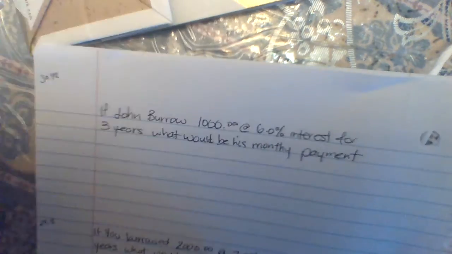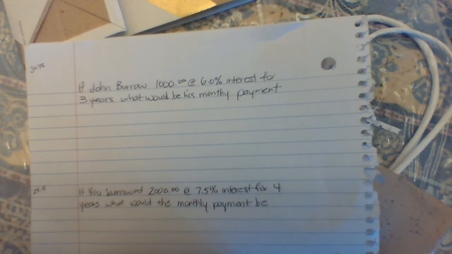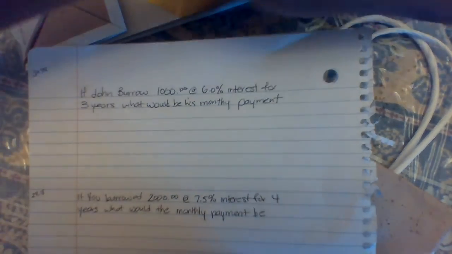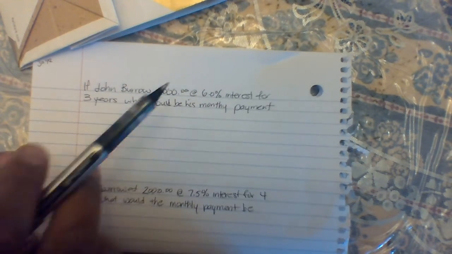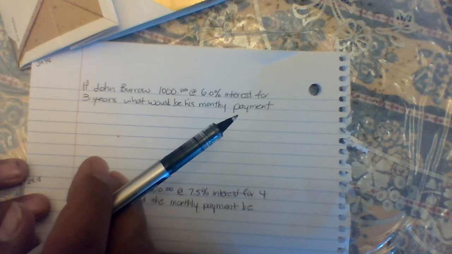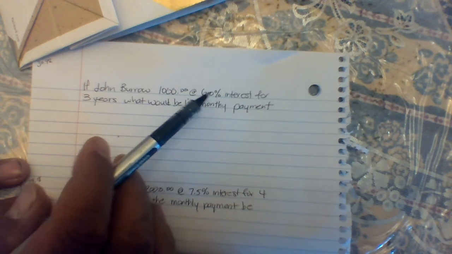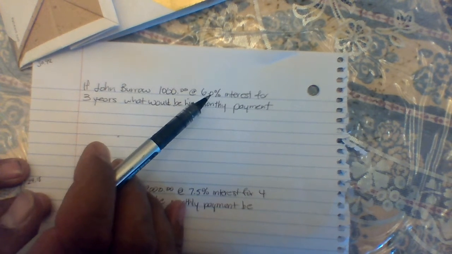All right. So let's take a look at some last problems on how to read the amortization chart. Now, according to the chart and reading all the information, if John borrows $1,000 at 6% for 3 years, what would be his monthly payment? Well, if you take a look at the chart and you go down the percentage, you find the 6%. Okay? He's only borrowing 1,000, so nothing's going to change.